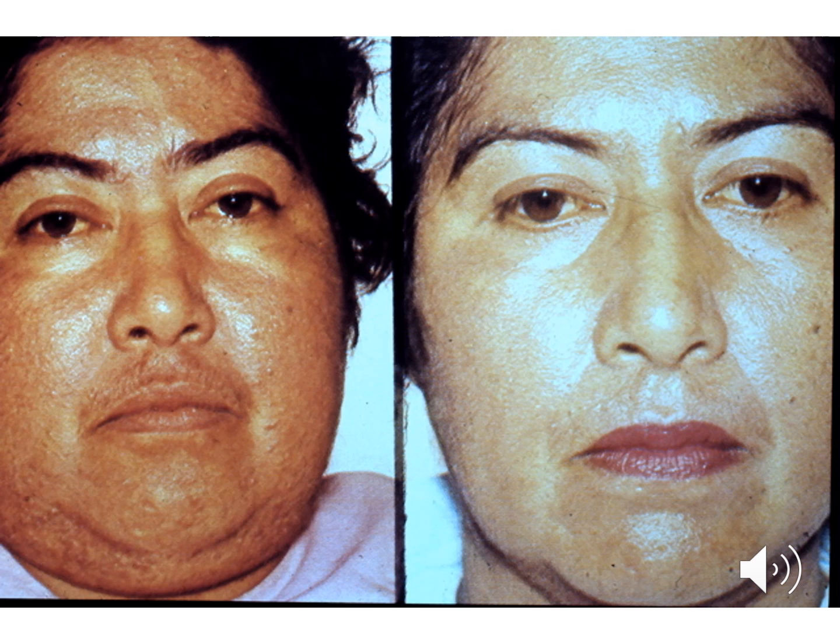Now, I'm going to show you some before and after pictures of patients who had Cushing's and then were treated. And you can see how the woman's face is thinner. She doesn't have the moon face.